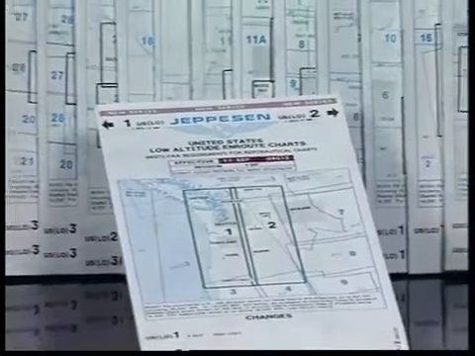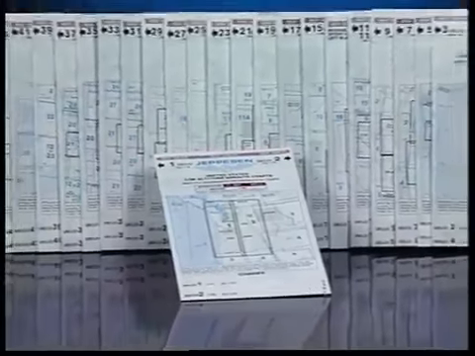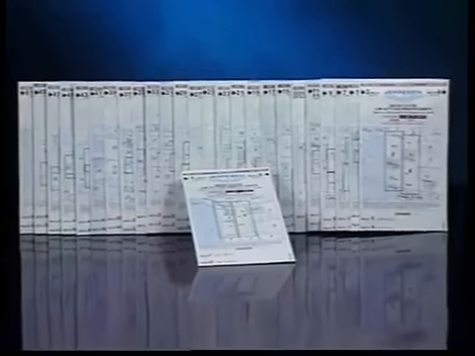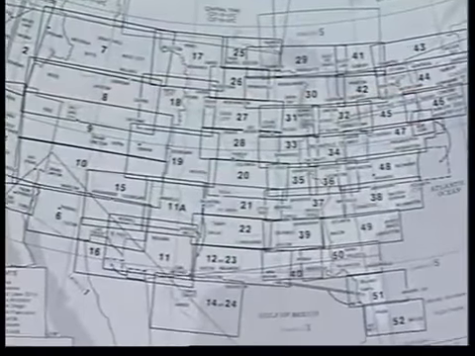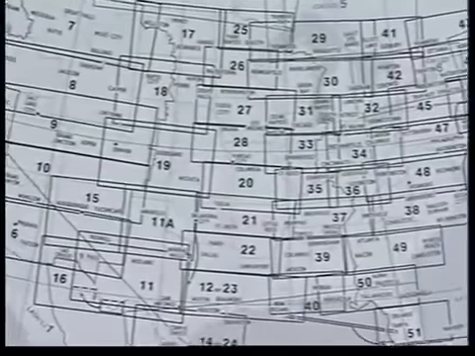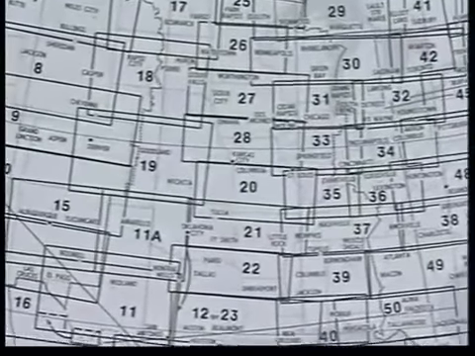Let's begin by looking at the low-altitude Enroute charts, which are used for flight below 18,000 feet MSL. Jeppesen prints several low-altitude Enroute charts that cover the United States. There are a number of ways to locate a particular chart or find a specific location or route. For example, on the front panel is a chart index.